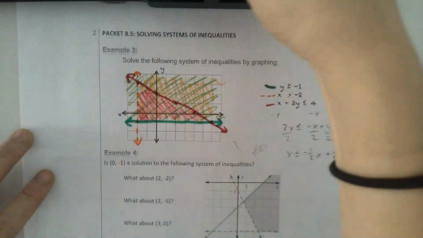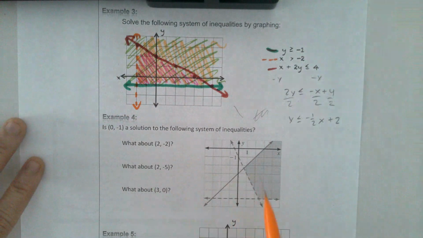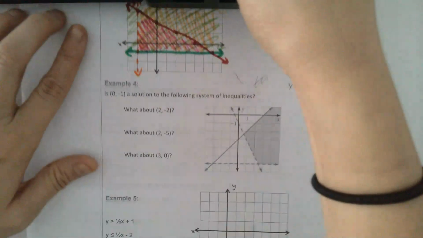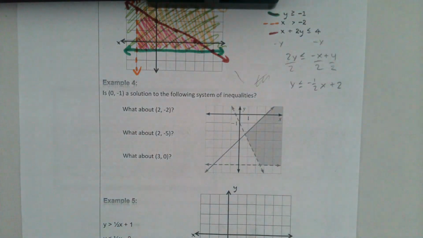So for example 4, you're going to use this picture here and just, you know, the answer should be a yes or a no for the solutions. So work on that and then come back to the video.